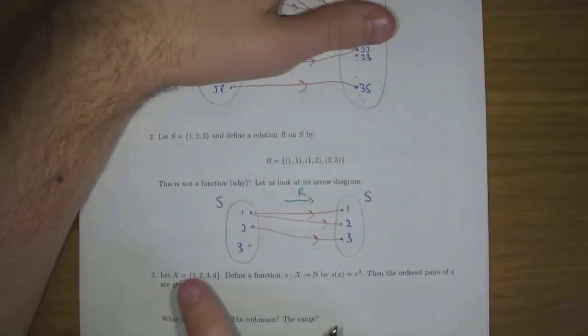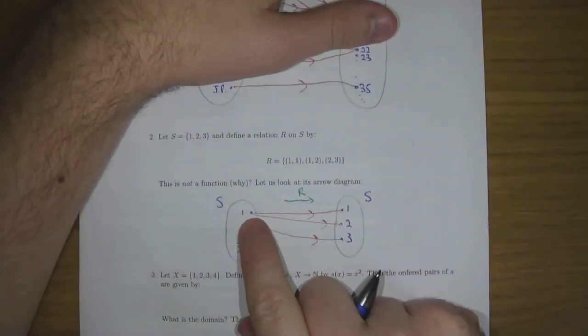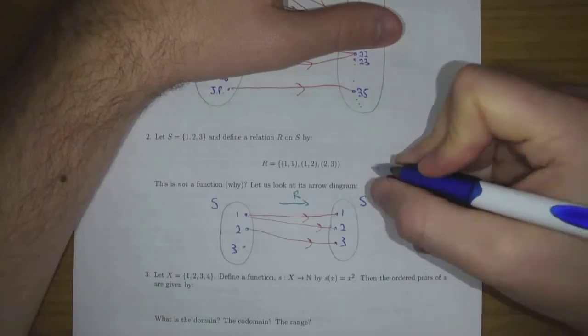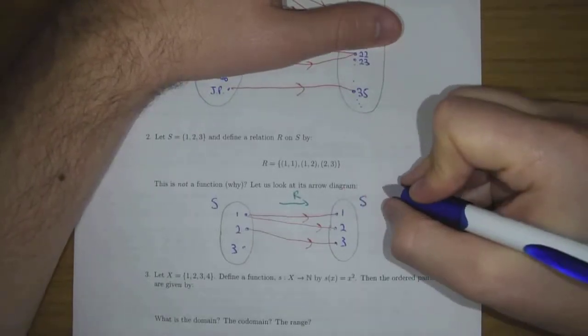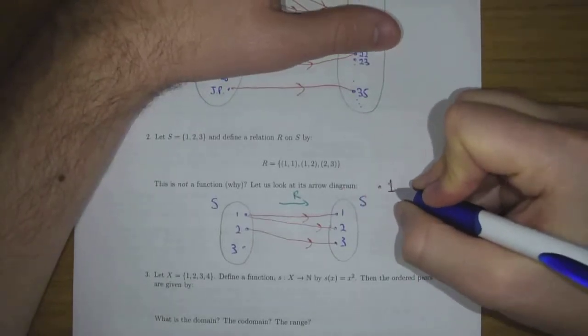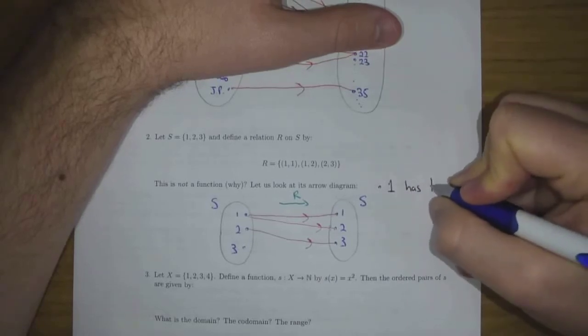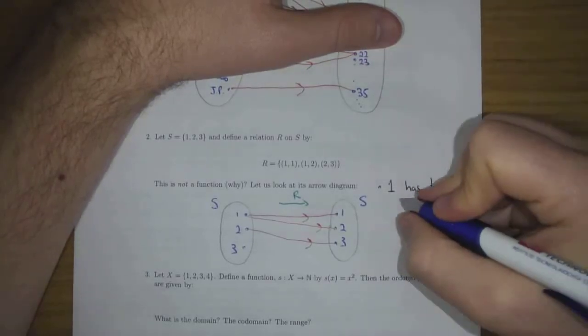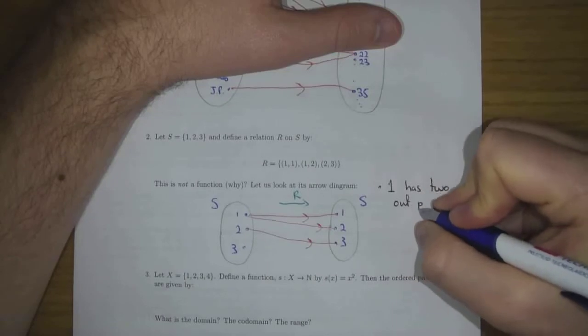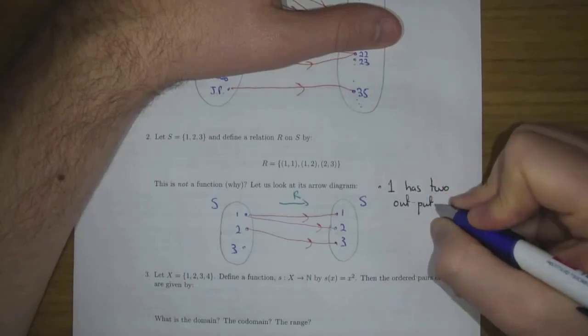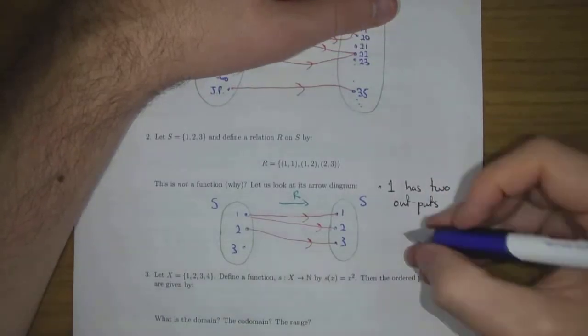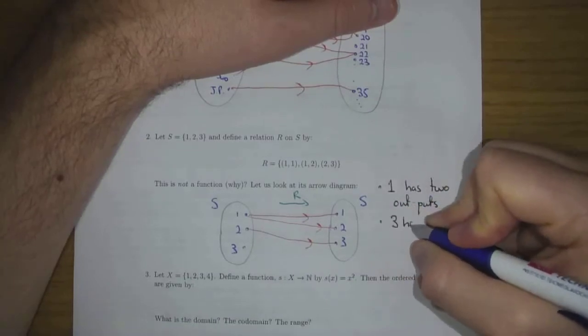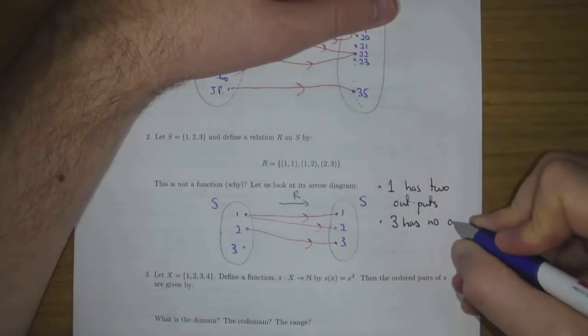The first reason that it's not a function is that 1 has 2 outputs. So, not a function, why? Note that 1 has 2 outputs. So that's one reason. And 3 has no output.